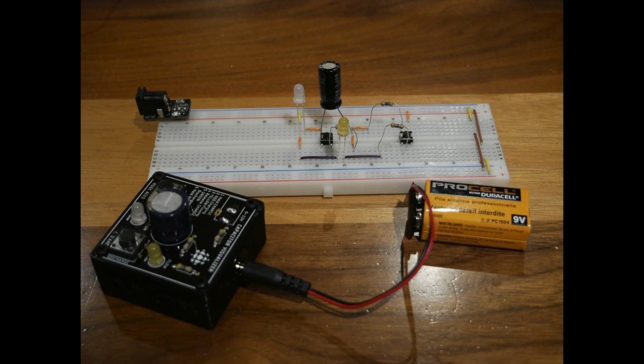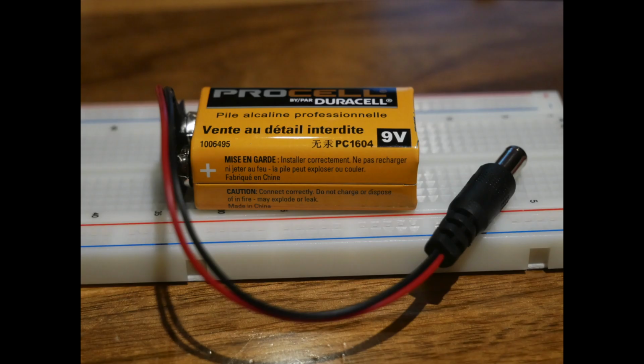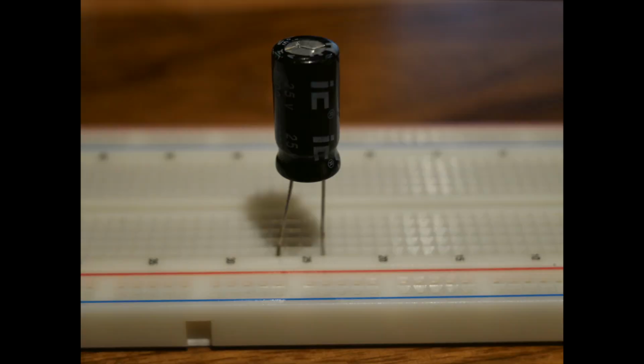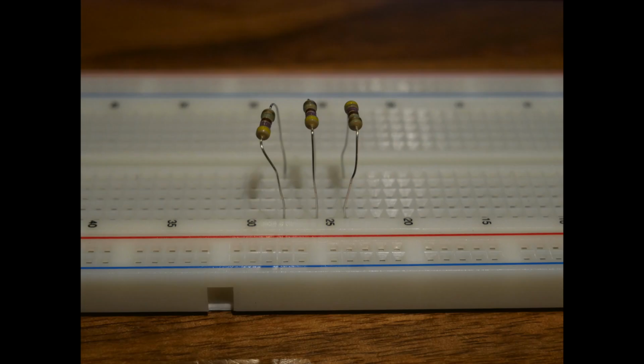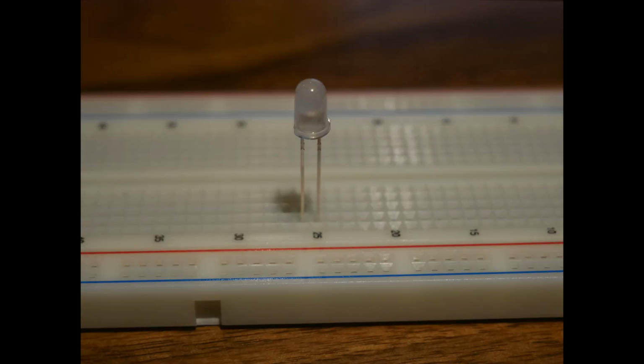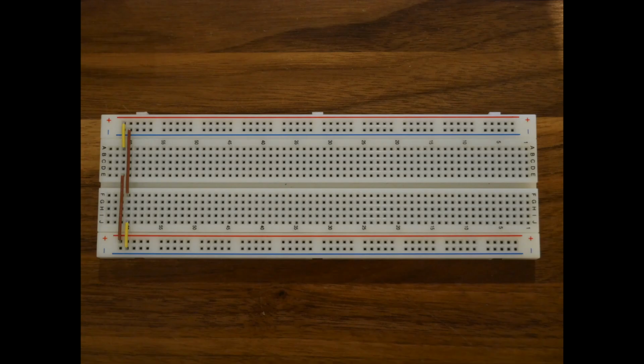Parts for the circuit include one 9-volt battery, one power jack, two momentary push buttons, one 25-volt 1000 microfarad capacitor, three 470 ohm resistors, one yellow LED indicating current flow, one bicolor LED indicating current direction, and the breadboard.